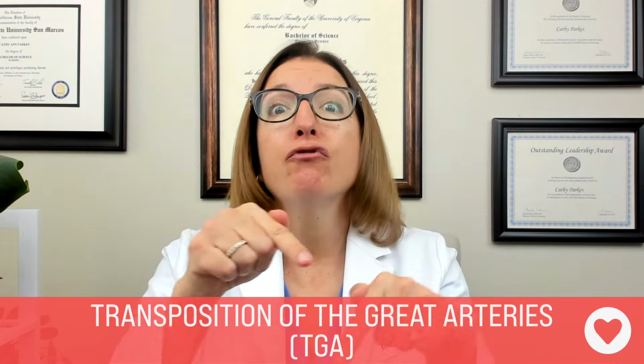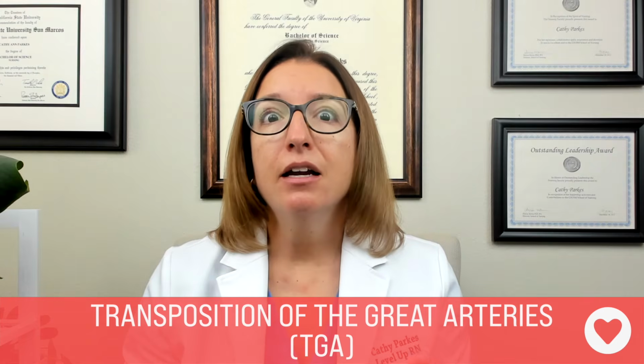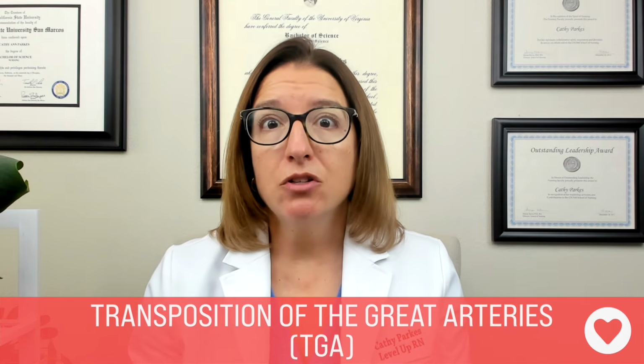First of all, we have TGA, or transposition of the great arteries. This is where the aorta and pulmonary artery connections to the heart are reversed. So what does this mean? Well, normally our blood flow goes from the right atrium to the right ventricle to the lungs, and then to the left atrium, left ventricle, and then the rest of the body. But with our connections reversed, deoxygenated blood in the right ventricle is being pumped out to the body.